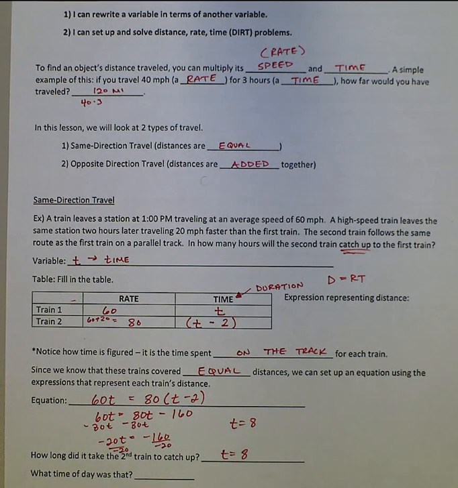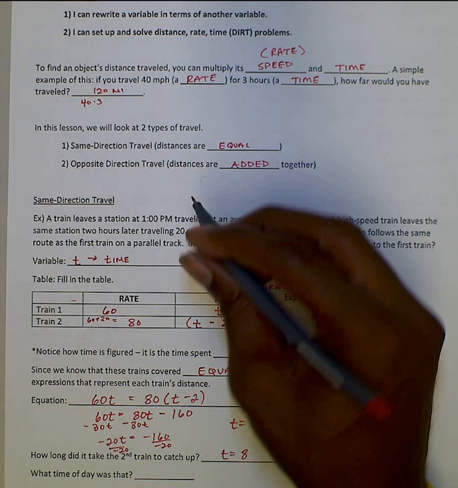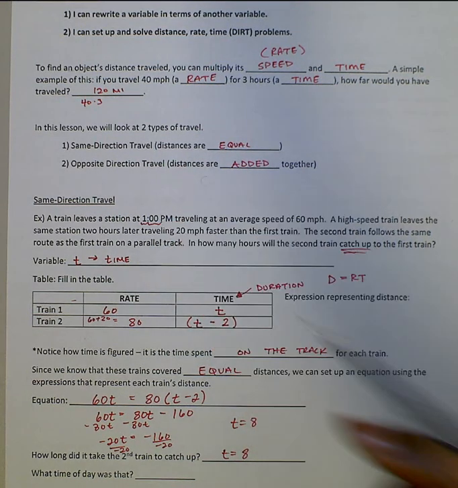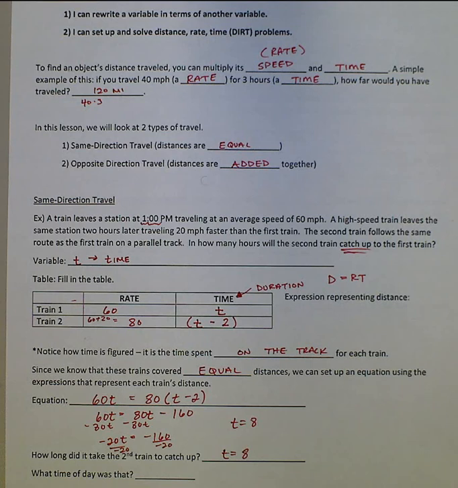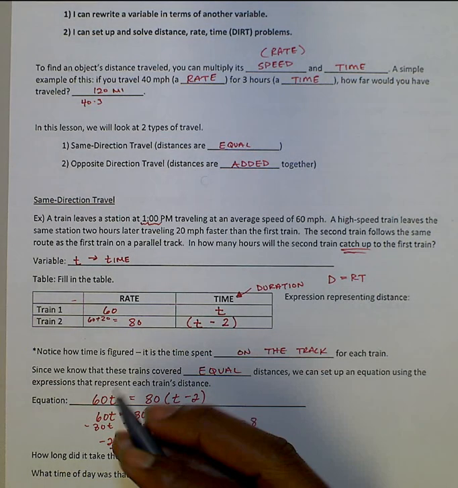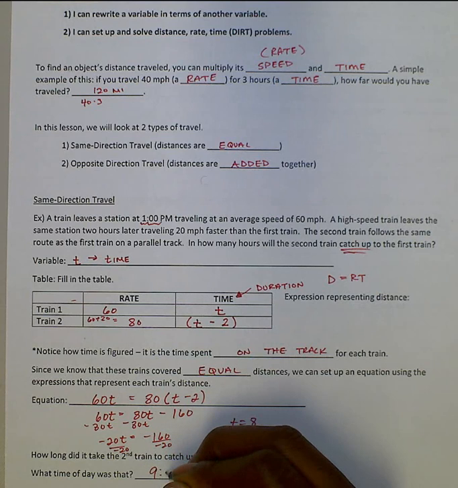So it says, what time of day was that? Now it's important to know the time. The first train left at 1 p.m. 8 hours later, they caught up to each other, and so it would be 9 p.m.